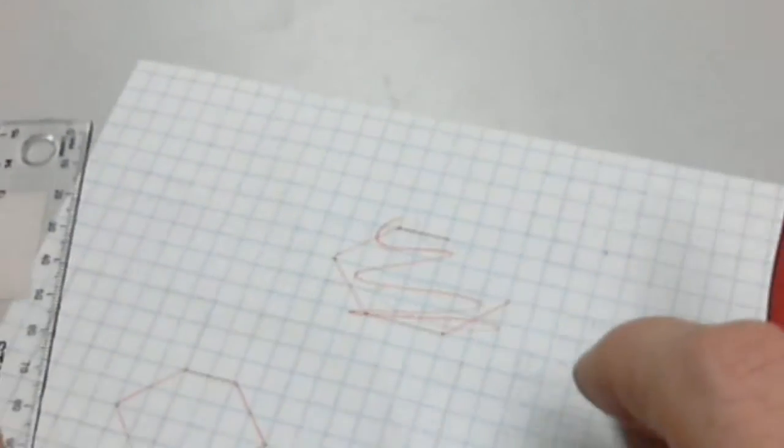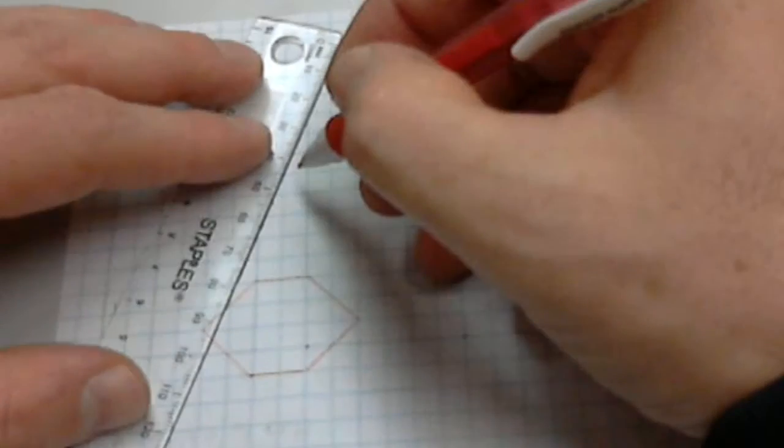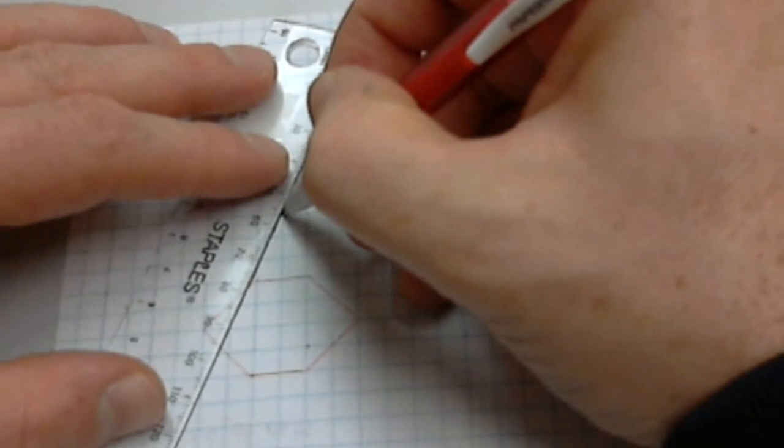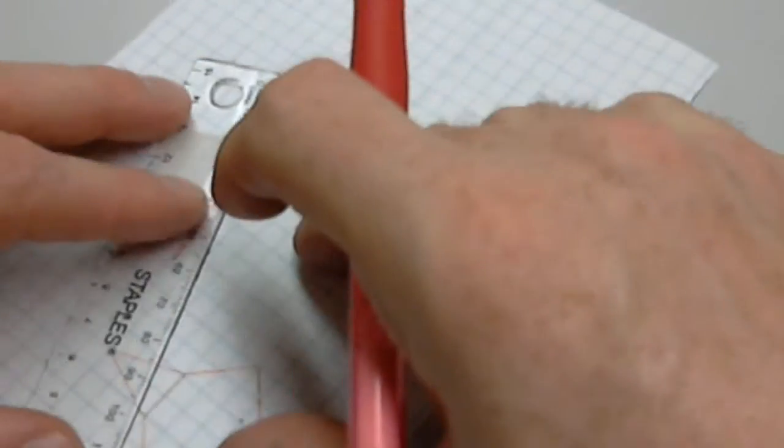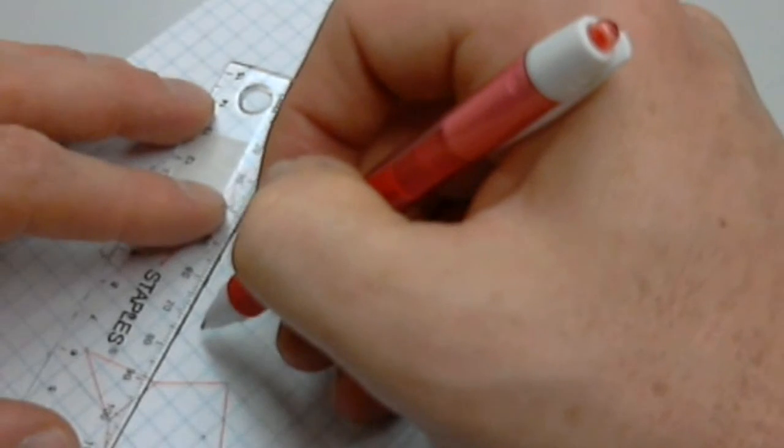Now, this is a hexagon. That's the polygon that this is. And we are going to add in our triangles. Remember that pyramids are made with triangles.